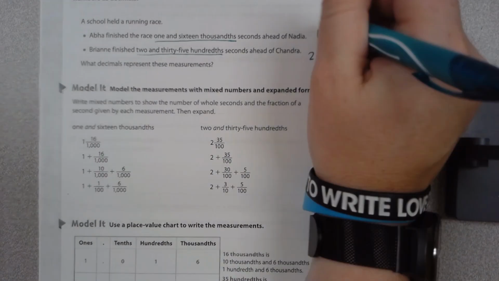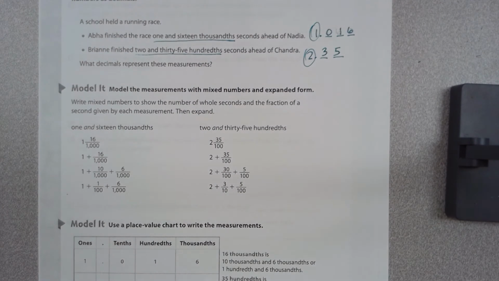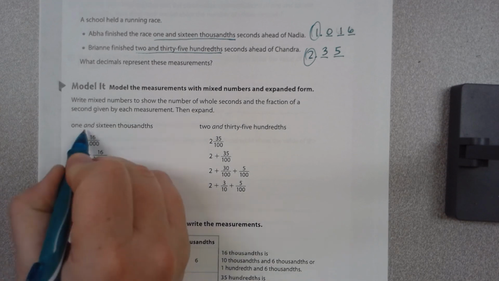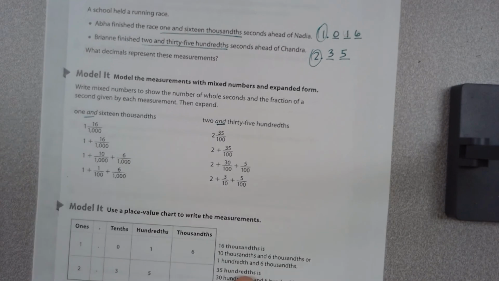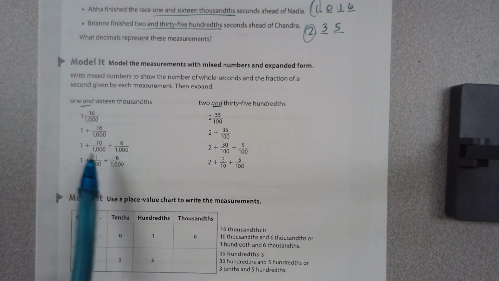The whole second is to the left of the decimal. 1 whole second, and some change. 2 whole seconds, and some change. You can see right here, it's all done exactly how we did it on the other page, only it had tagged on an extra number.